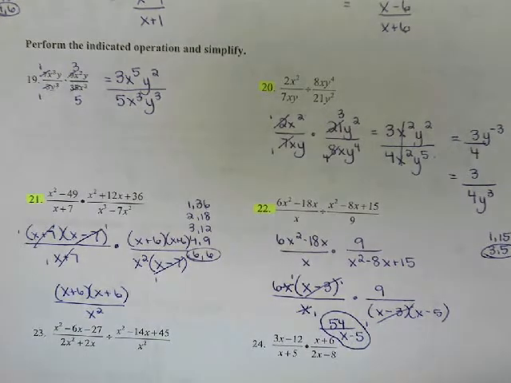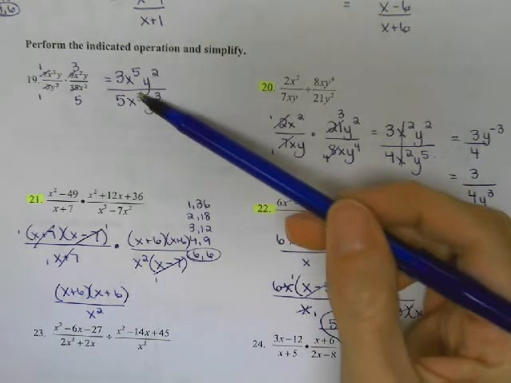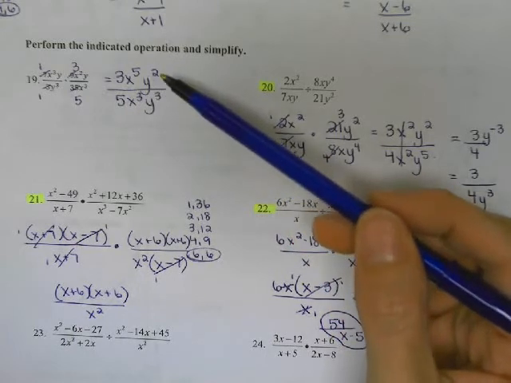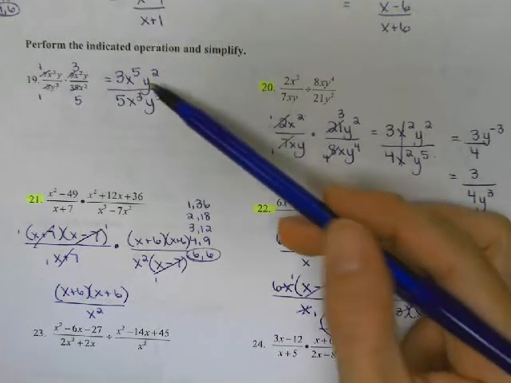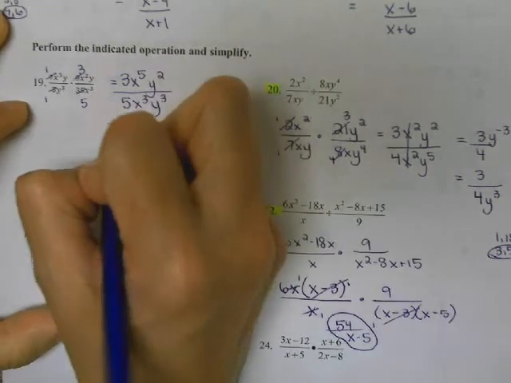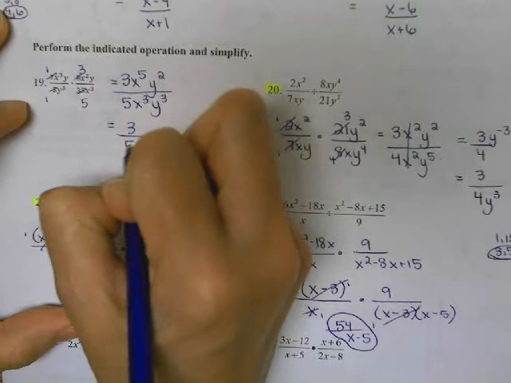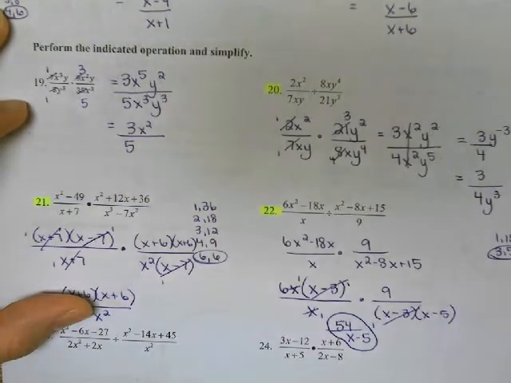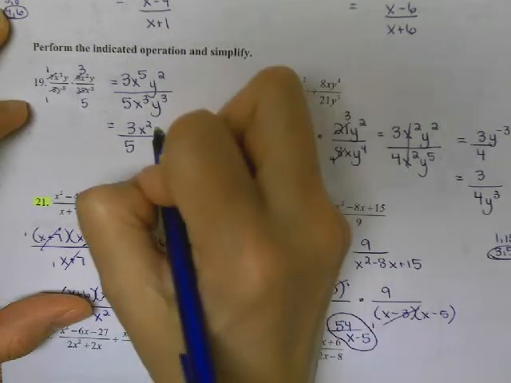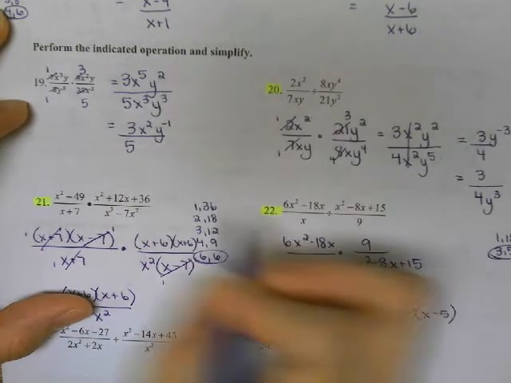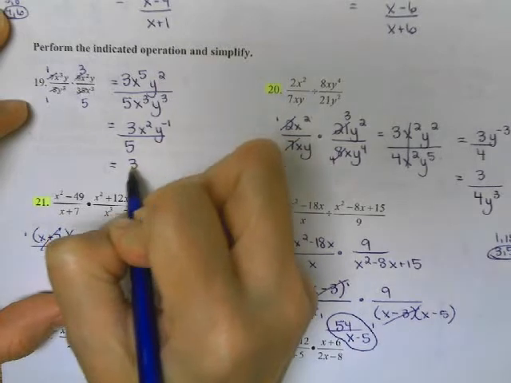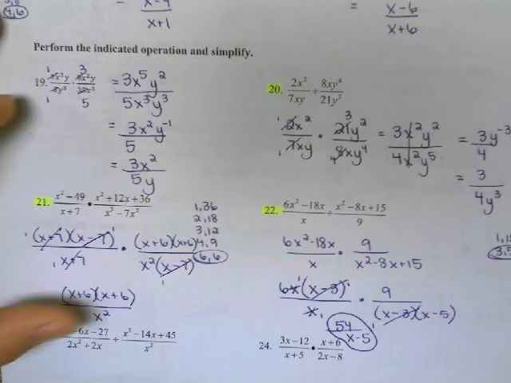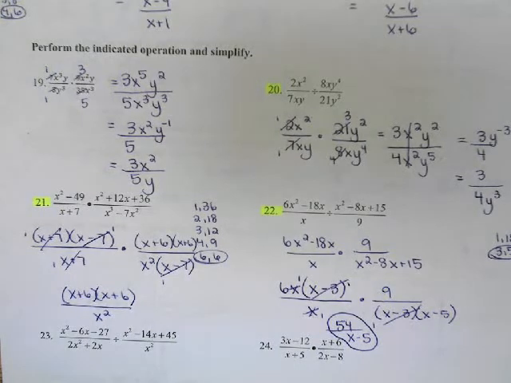Now I'm going to use my exponent rules. So an x to the 5th over an x cubed, if I subtract 5 minus 3, I get a 2. So I'm going to end up with an x squared. I have a y squared over a y cubed, so if I subtract those, I end up with a y to the negative 1. Last step is if I have any negative exponents, go ahead and fix those so that y is going to move to the bottom. Okay.